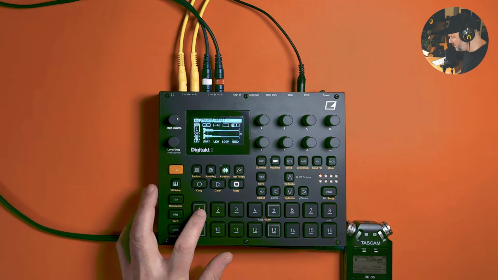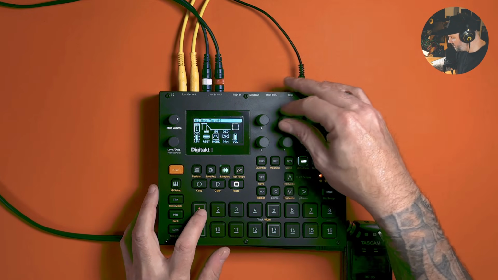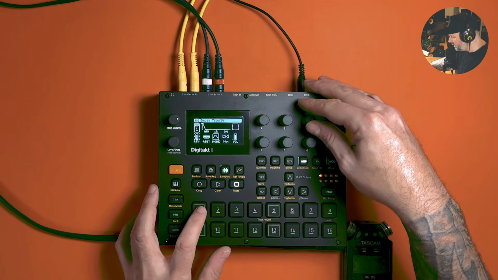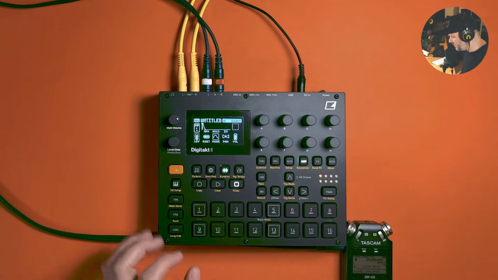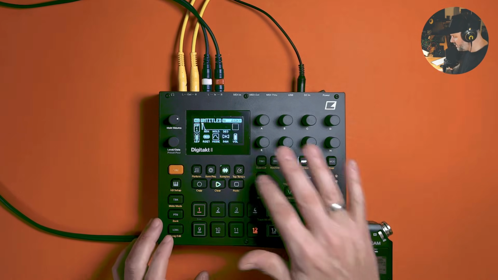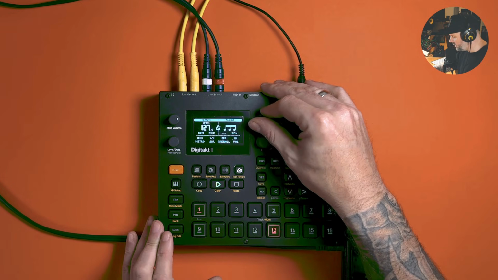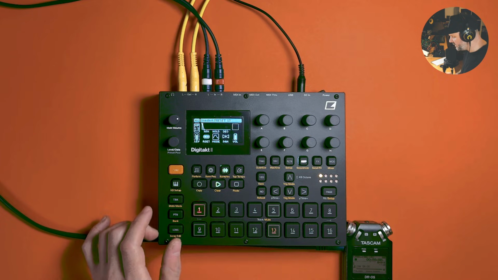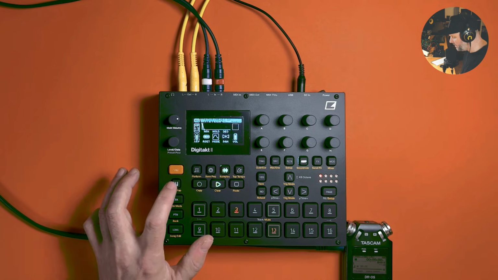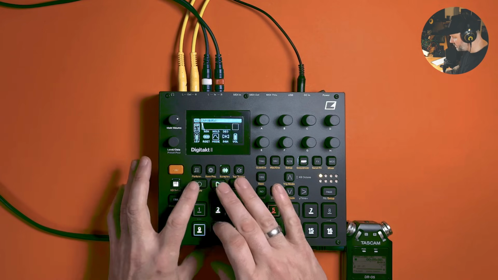Let me quickly put a bass drum here. Like this maybe. Oh, it's a little bit too slow. Like this maybe. So now we have this. Go to the keyboard mode and hit record quantize in this case.